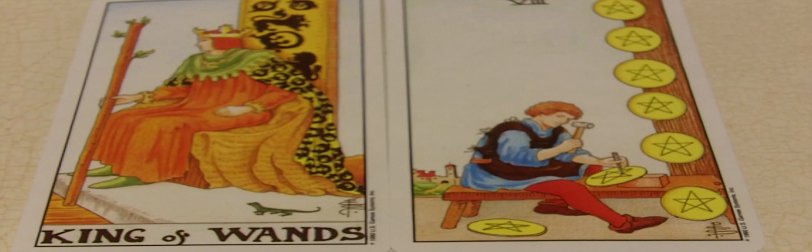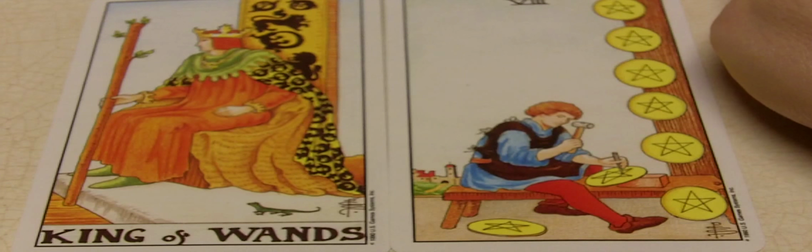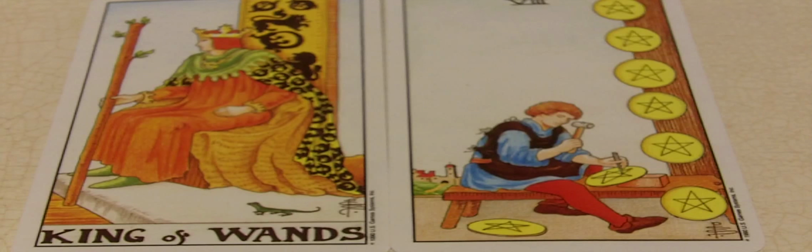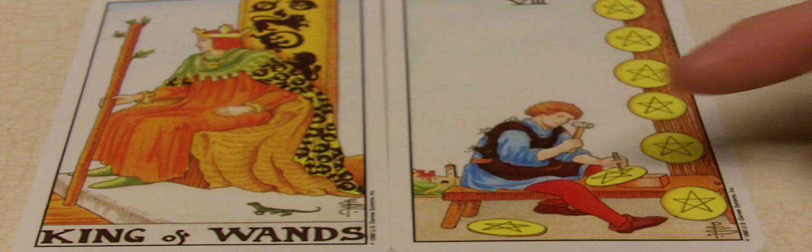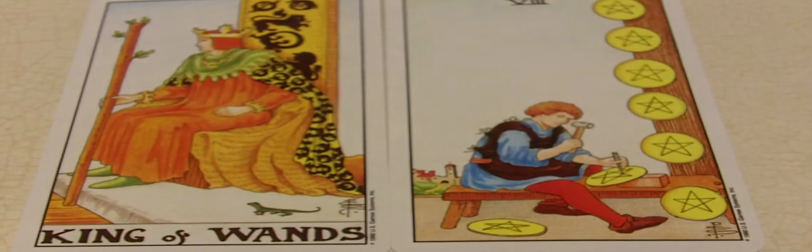So the question, when you're facing away, is what are they saying? Is there any significance to facing away from there? The King of Wands is a very active king. He's the most active king in the deck. He's going to be a very active type person. Is he saying that the apprentice is not good enough? Possibly he's facing away because the apprentice has just gotten started and he doesn't want to acknowledge his work.